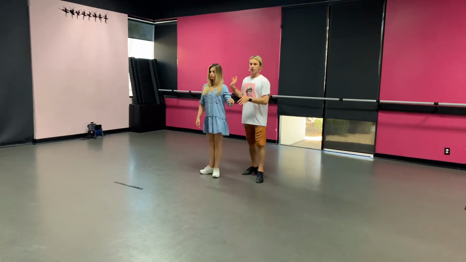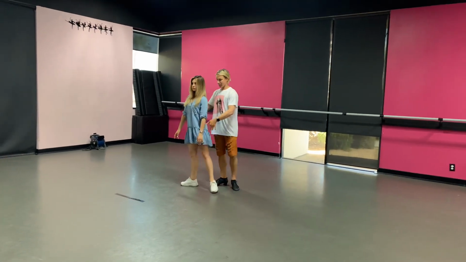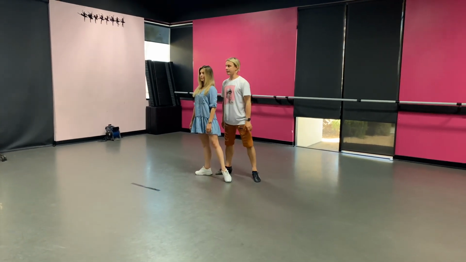And let me go through the routine. I'll show you where you do your slides, where you do toe, where you do a crossing position. So, the beginning of Bolero. This is the follow, Christine. Now, let's do this with the arm style.